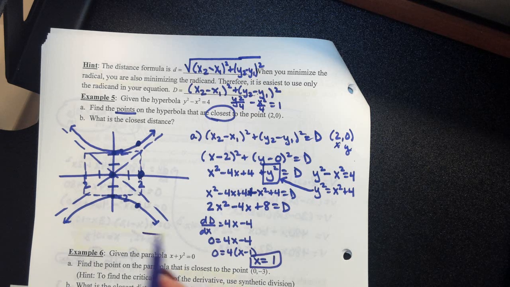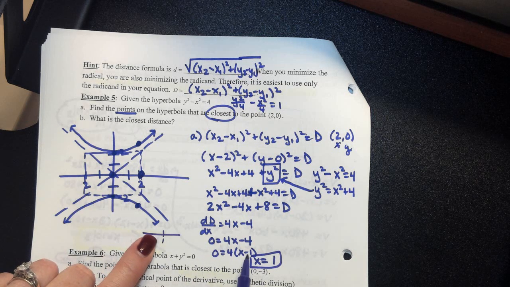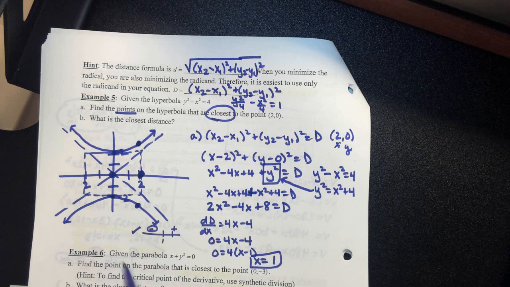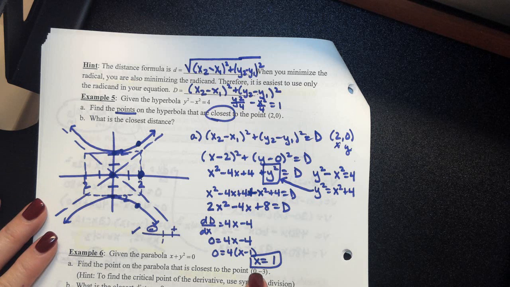And again, if I do my number line test, I plug in a 0. 0 minus 1 is a negative. If I plug in a 2, that's a positive. So it does indeed check out that it is a minimum. Does that answer the question for part A? Read the question carefully. We're not talking about part B, we're talking about part A. Does this answer the question?